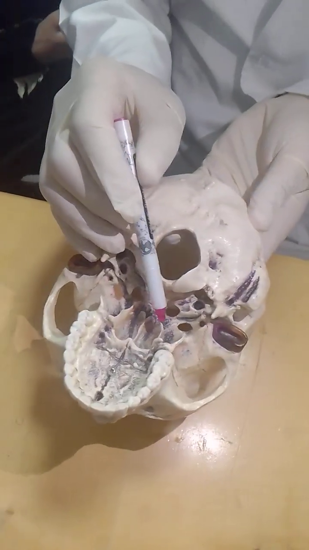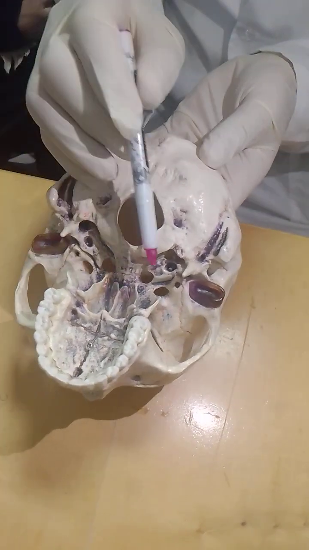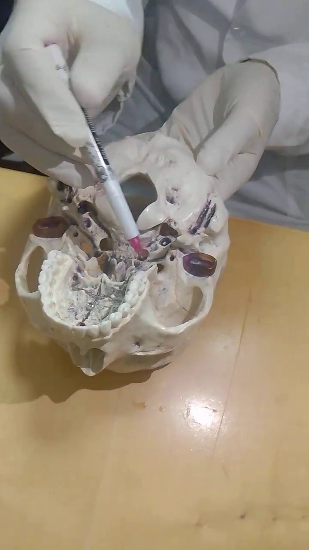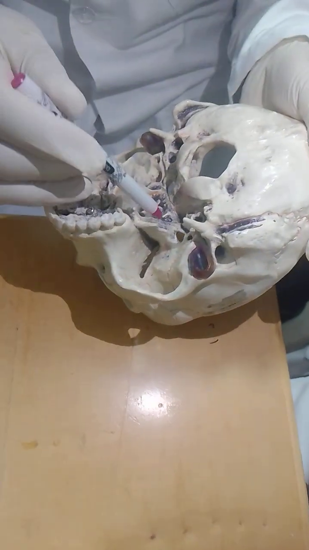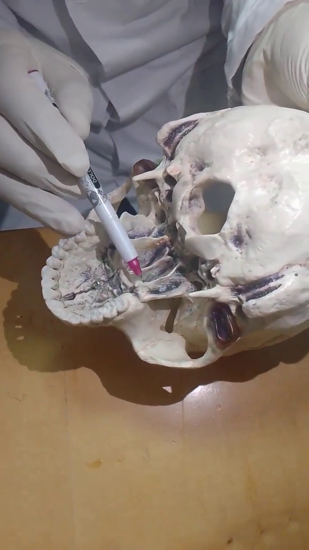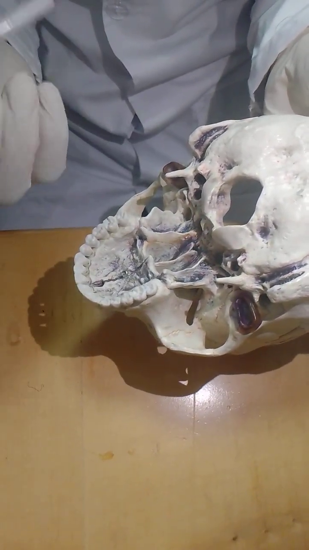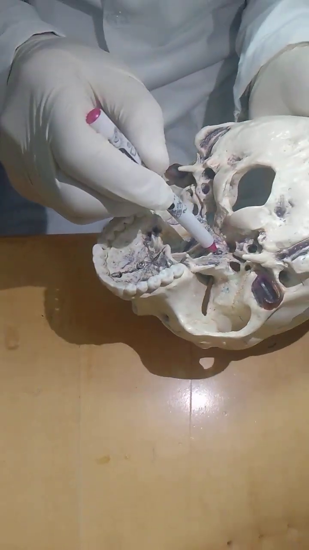Another part: the medial pterygoid plate of the pterygoid process and the lateral plate. Scaphoid fossa. This part, the posterior border of the medial plate, superior part, bifurcation, formation of the scaphoid fossa.